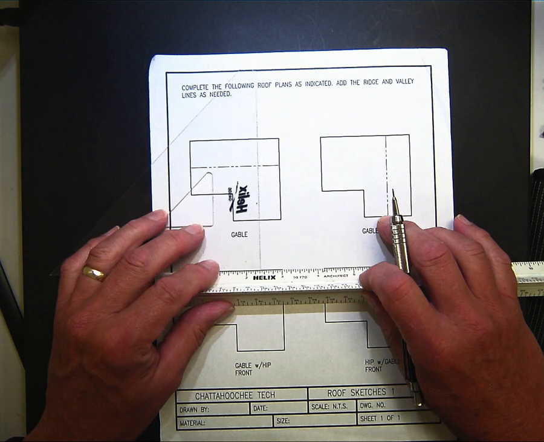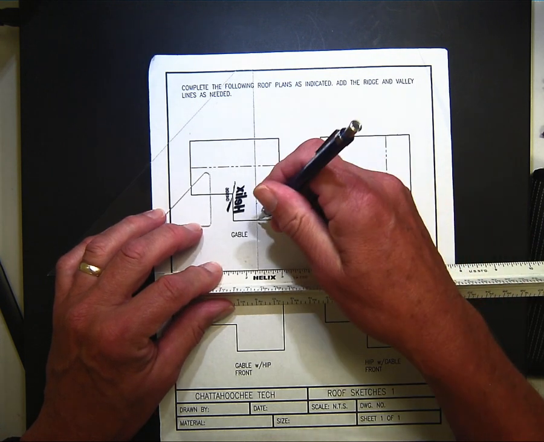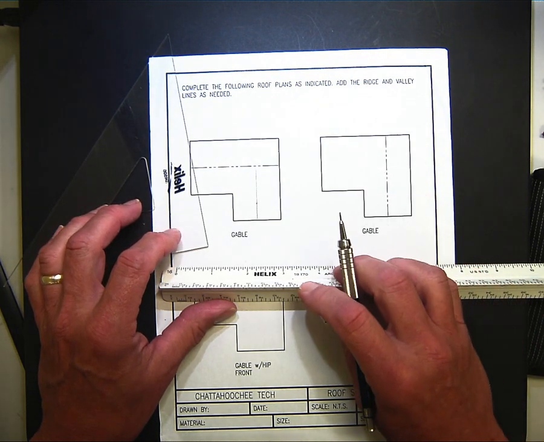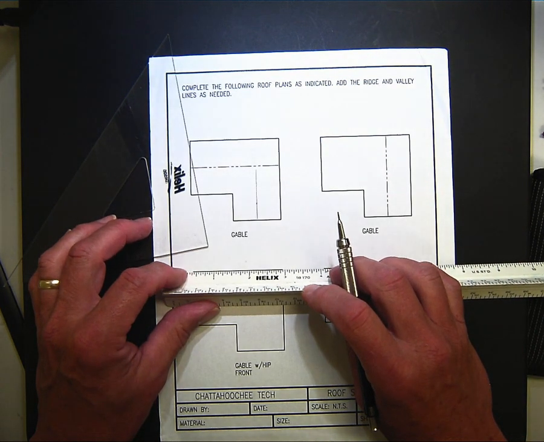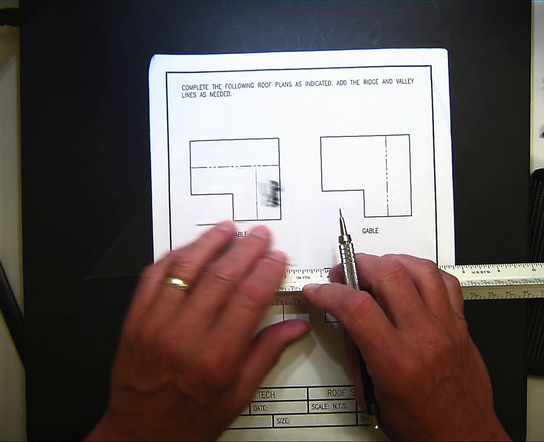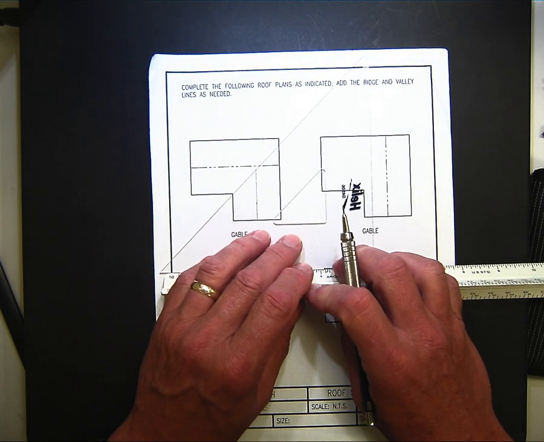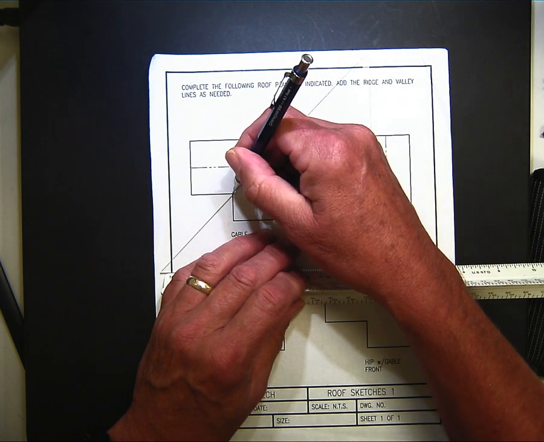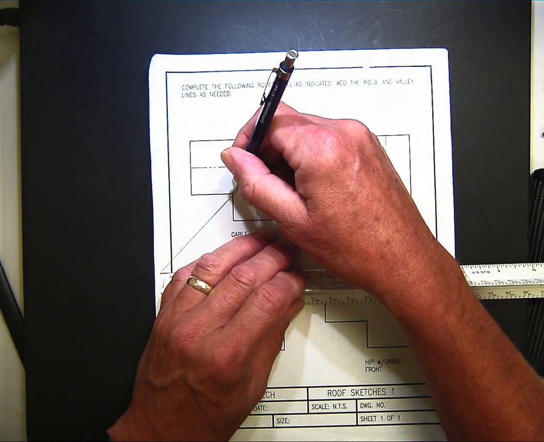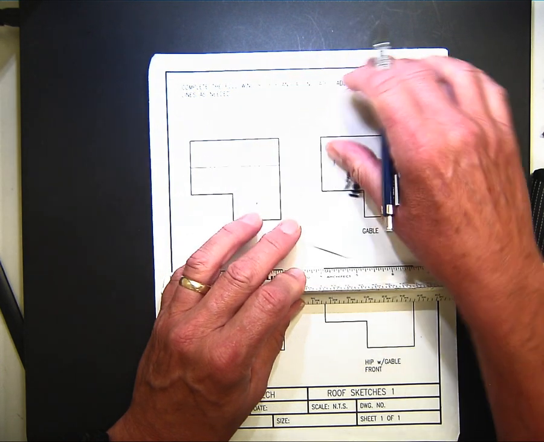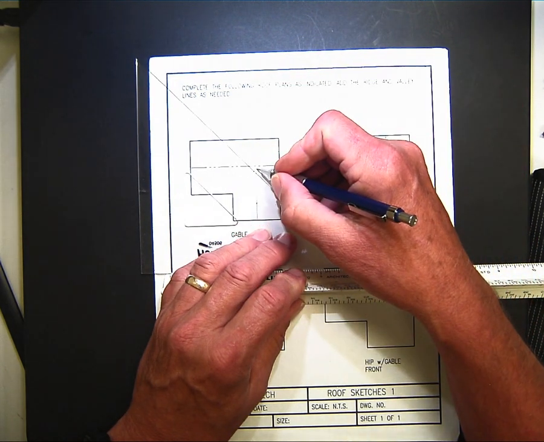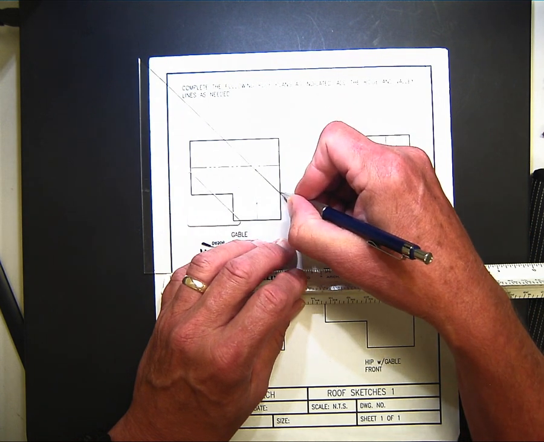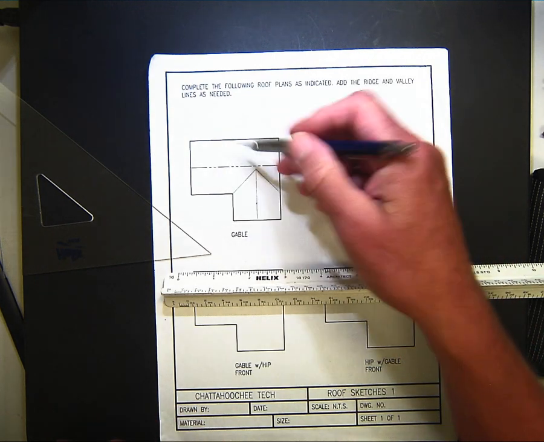And so I'm going to work off of my rule here. There's going to be my ridge. Now I don't know where it ends yet because there's a valley that's going to join into it. And with roofs, as long as they are a standard typical roof with a slope equal on both sides, all hips and valleys are going to be 45 degrees. Man, I hit that pretty close, didn't I? Okay, and so there's my first one there.